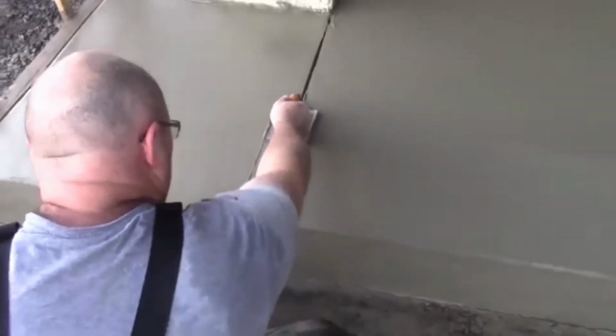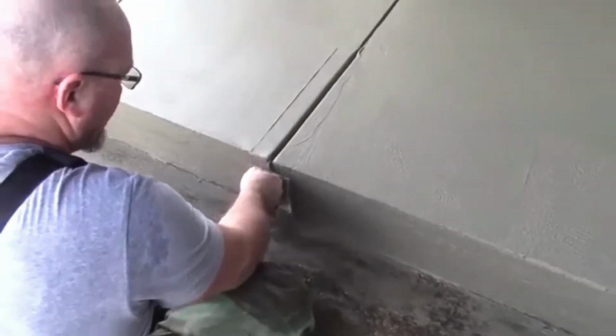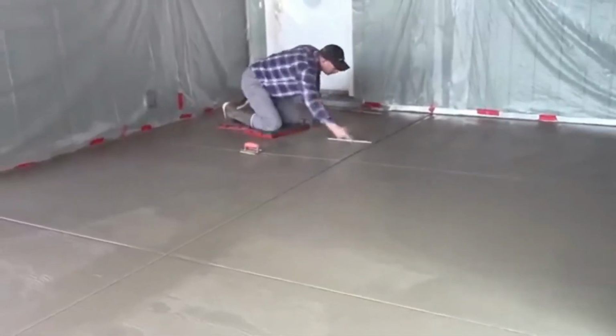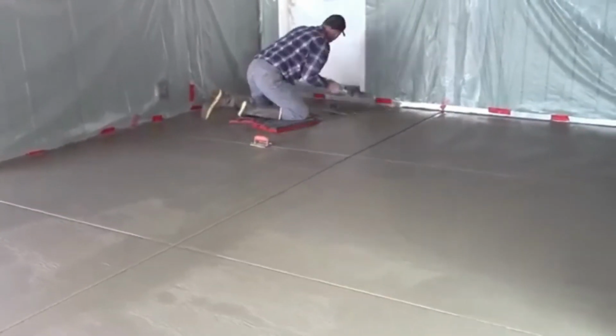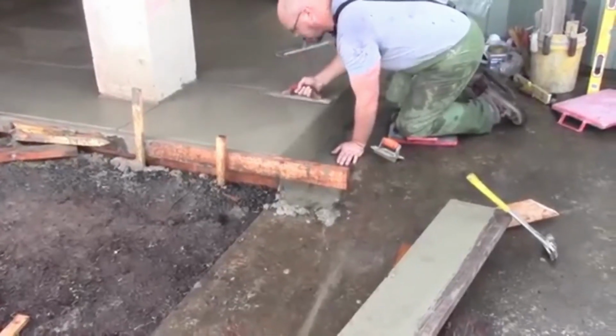The finishing machine has an engine or motor that slowly turns a wheel to which 3 or 4 steel trowels have been fastened. It can finish a large area in a short amount of time.